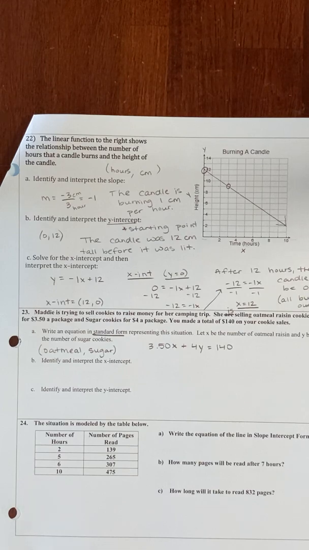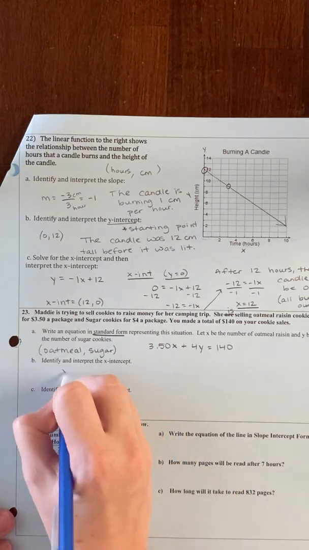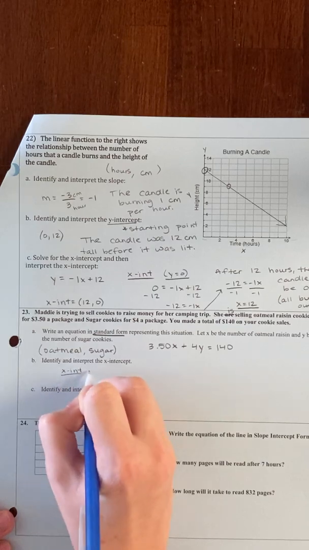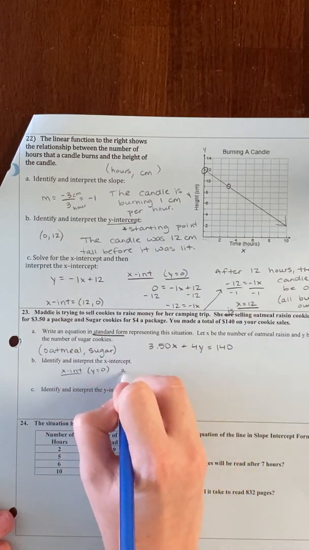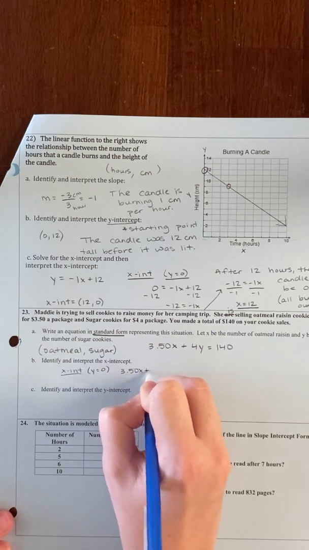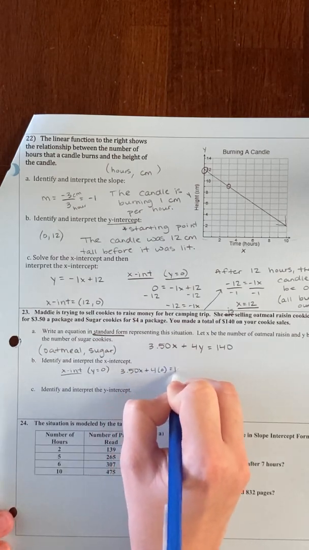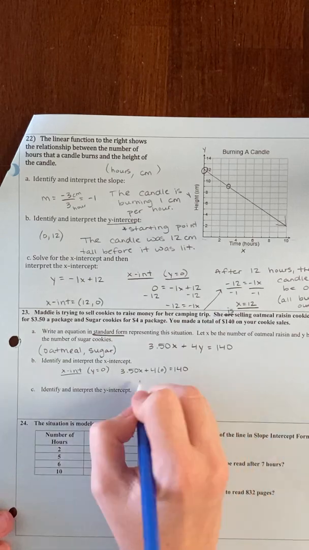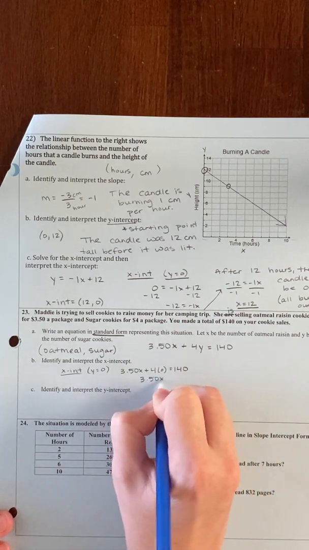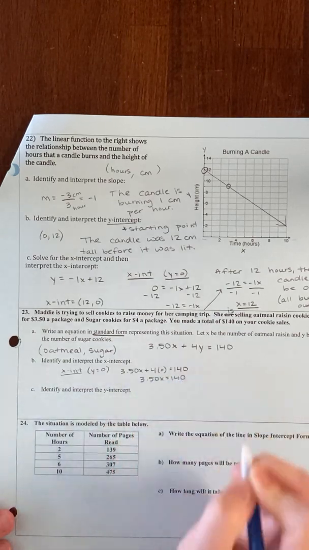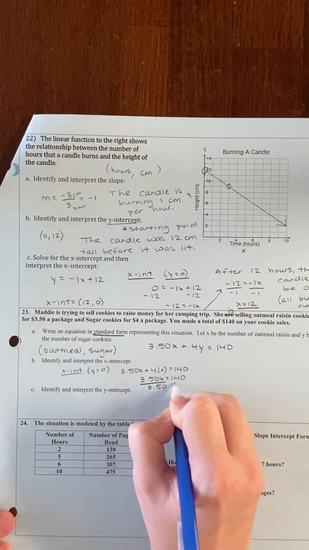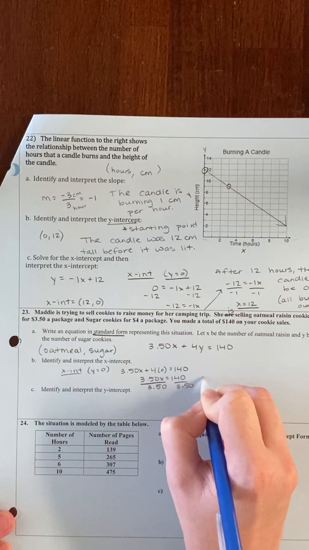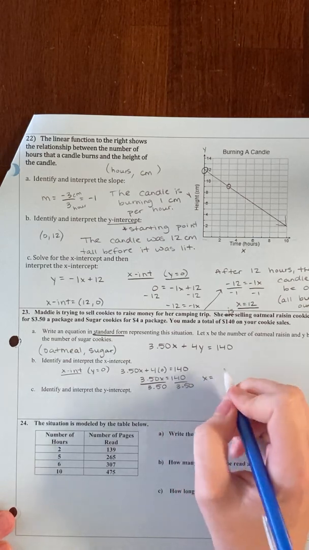It says identify and interpret the x-intercept. Okay, so x-intercept is when y is 0. So I'm going to substitute in 0 for y. So I have 3.50x plus 4 times 0 is equal to 140. That really is just 3.50x is equal to 140. I divide both sides by 3.5. And I get that x is equal to 40.